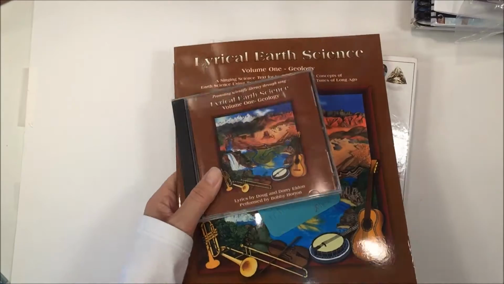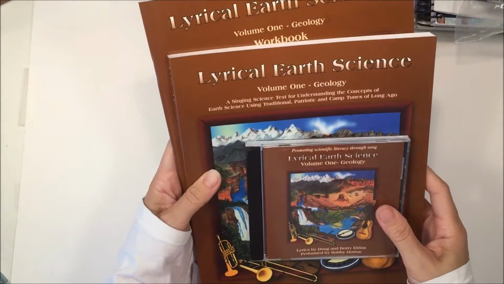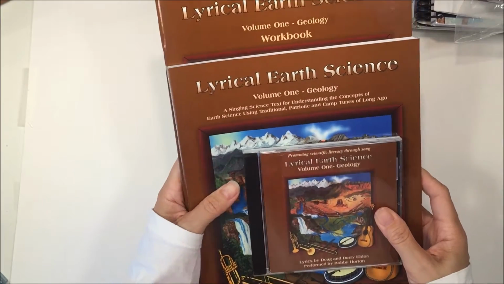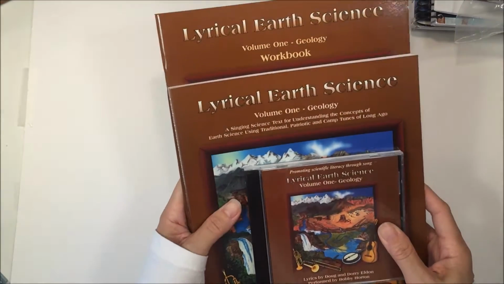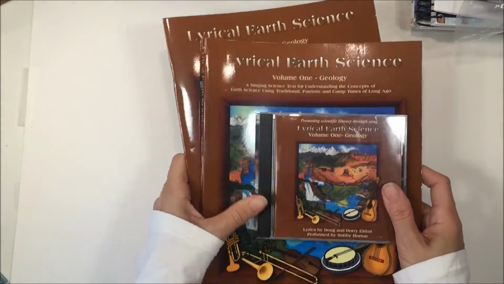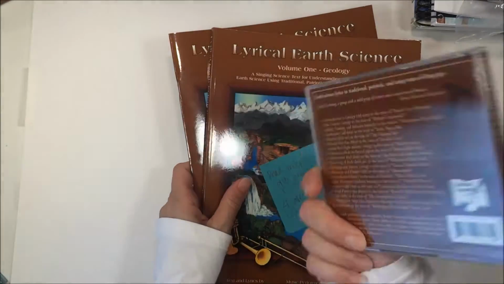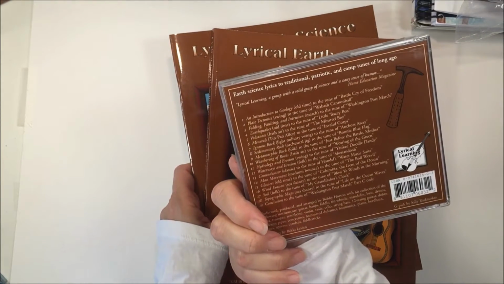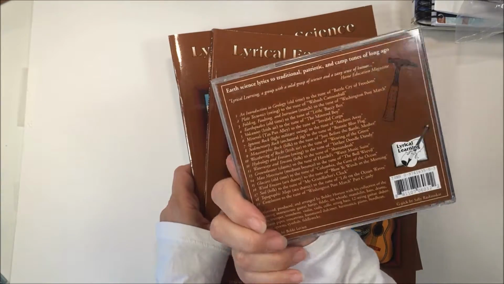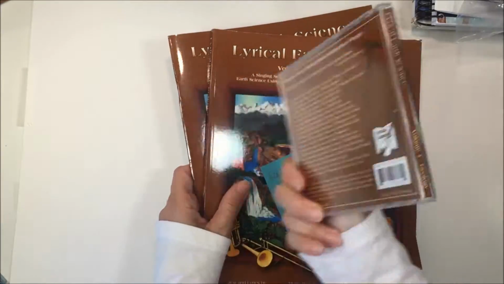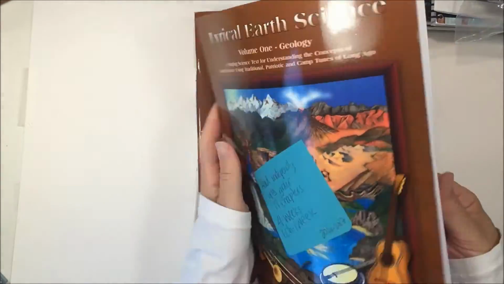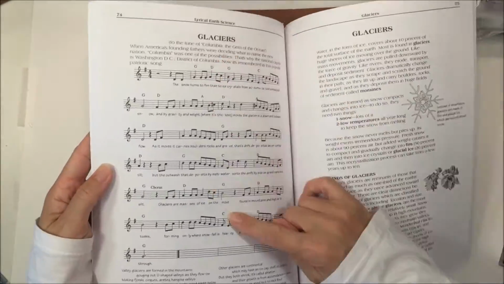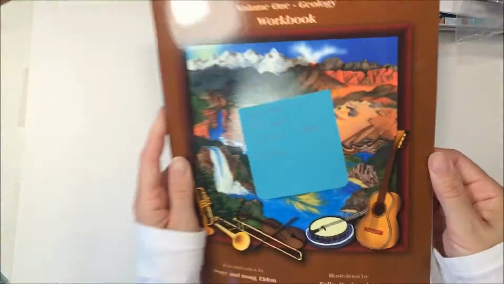Okay, the next thing I want to show you is volume 1 of a 4-volume science series. This one is Lyrical Earth Science, and it comes with a CD that has songs that are inspired by geology. They're really great. It's worth listening to. It has the textbook that also has the songs, and then it has the workbook.